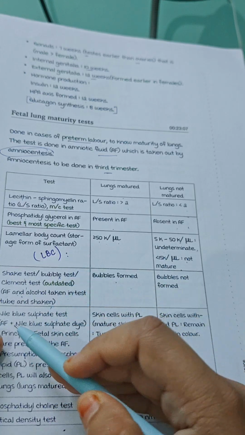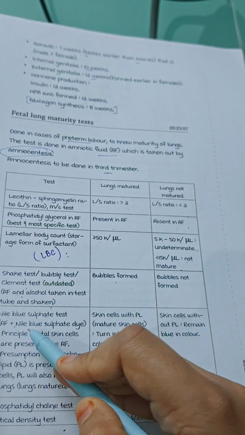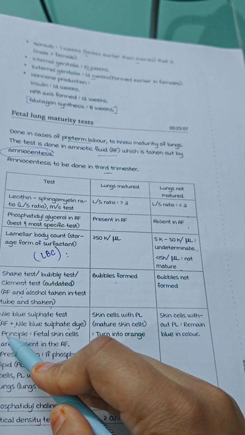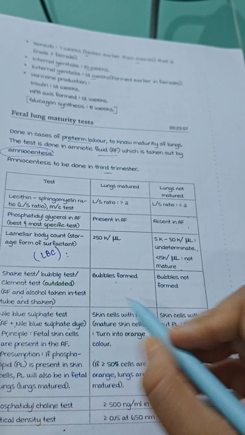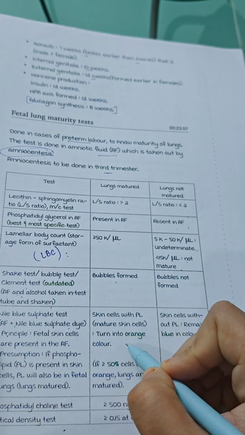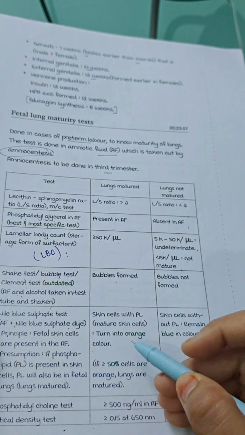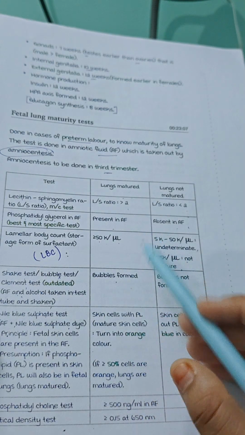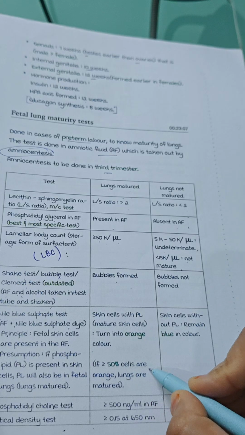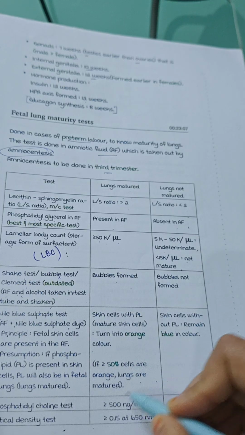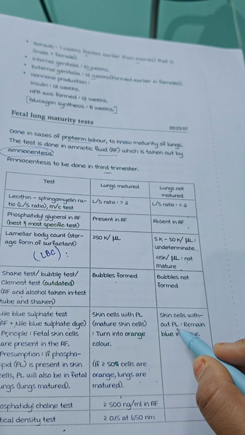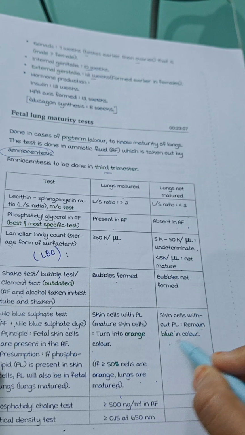Then coming to the Nile blue sulfate test, in which Nile blue sulfate dye is added to the amniotic fluid, and if the color changes to orange, then it is a matured lung. So if more than 50% cells are orange, then lungs are matured, and skin cells without phospholipid remain blue in color.